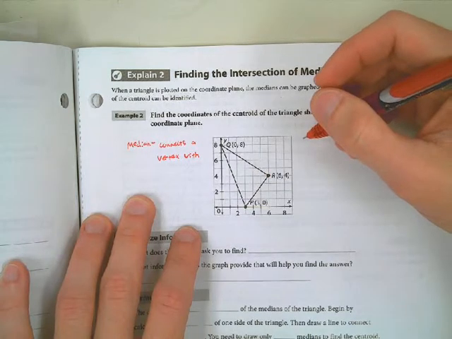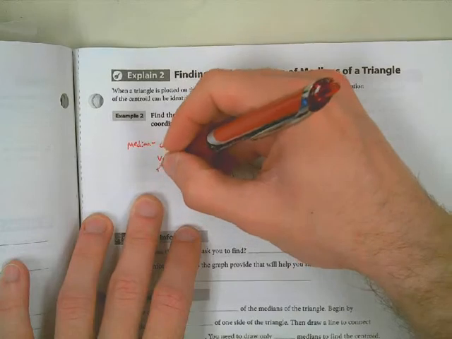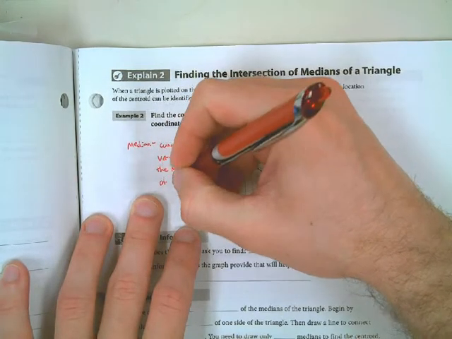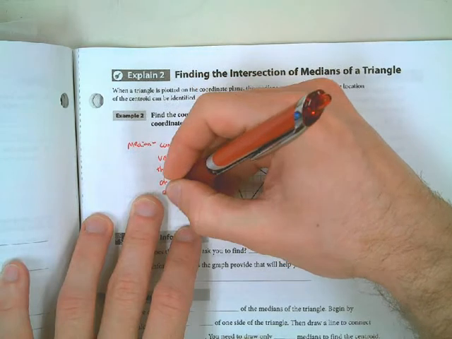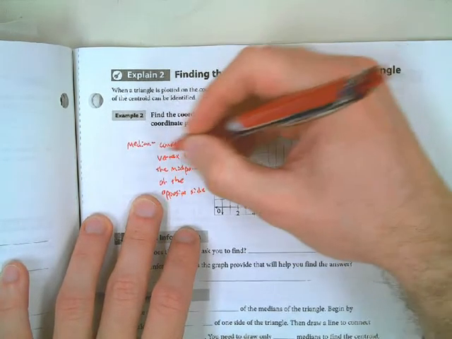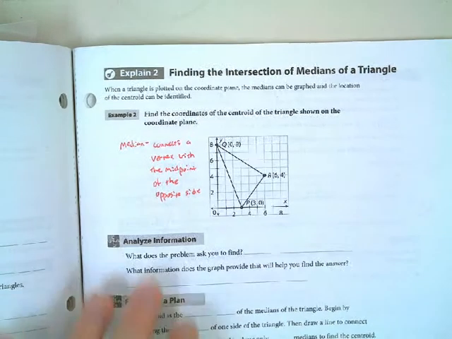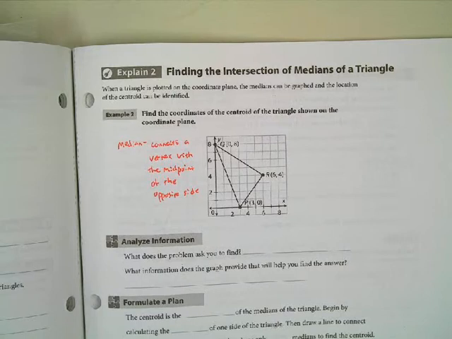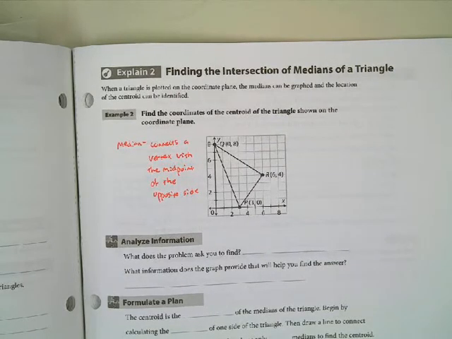Midpoint of the opposite side. Okay, the median connects a vertex with the midpoint of the opposite side.